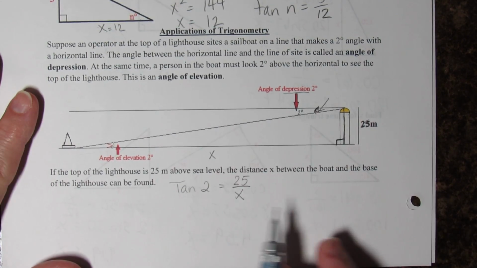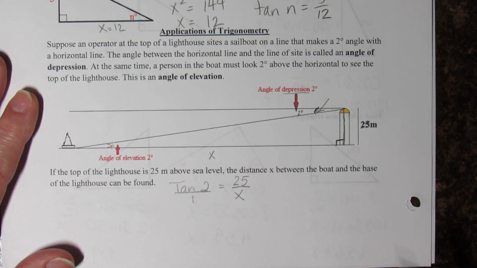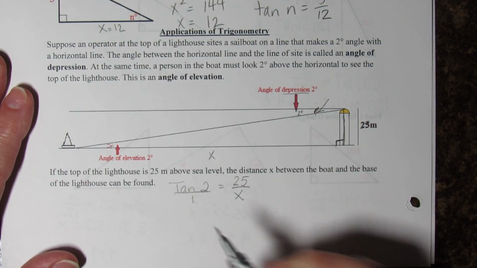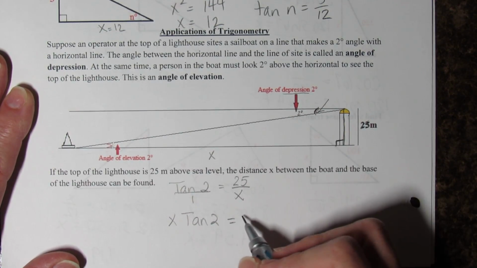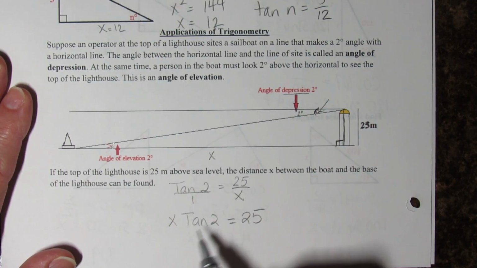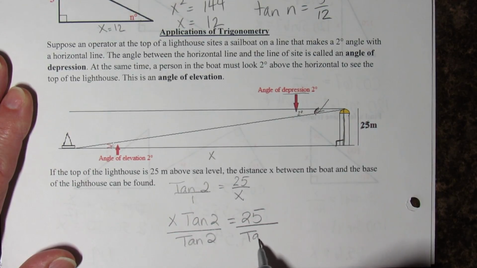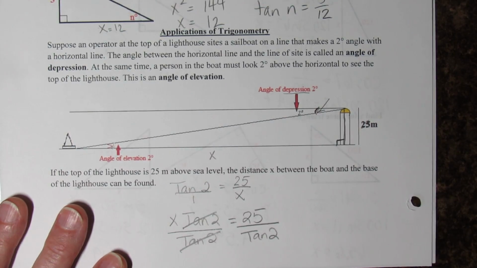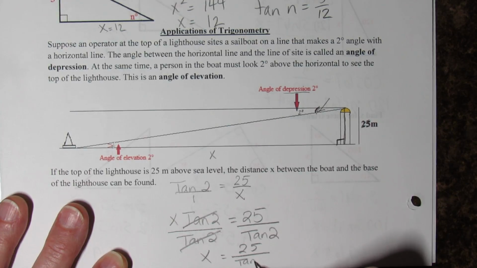That doesn't help. So what you can do is think of it as tangent 2 over 1 times 25 over x, and then you can cross multiply. So you would get x times tangent 2 equals 25 times 1, or 25. Then to get x by itself, you have to divide both sides by tangent 2. So it takes 2 steps now to get x by itself. That will cancel, and x is just equal to 25 divided by tangent 2.